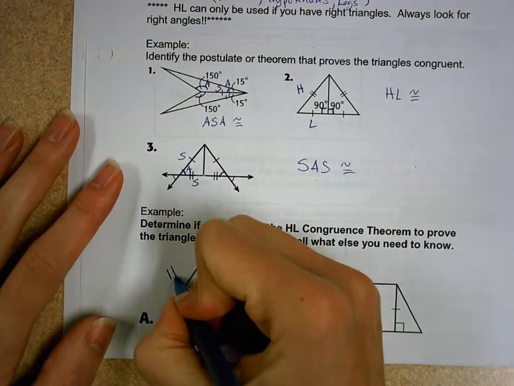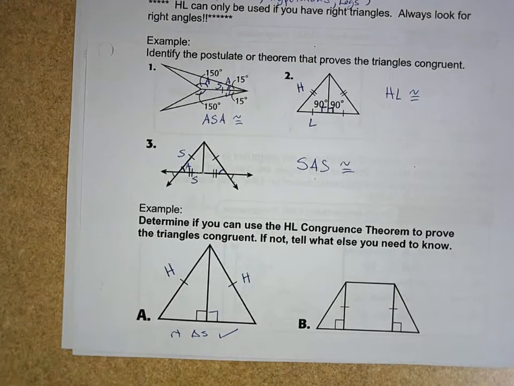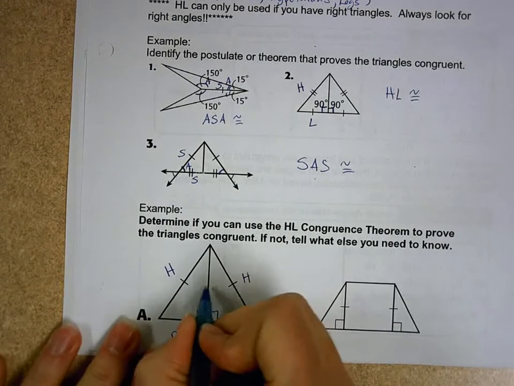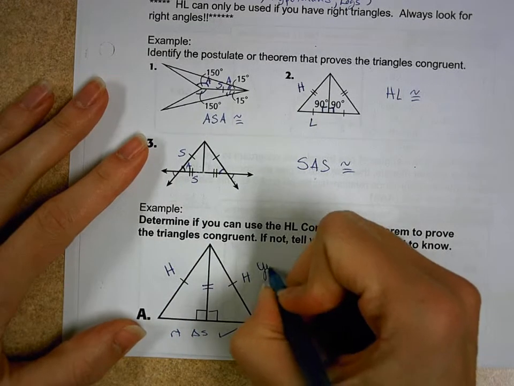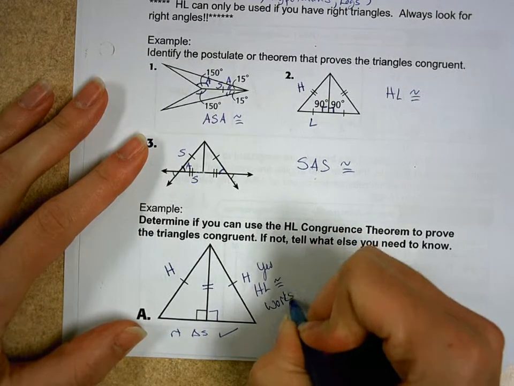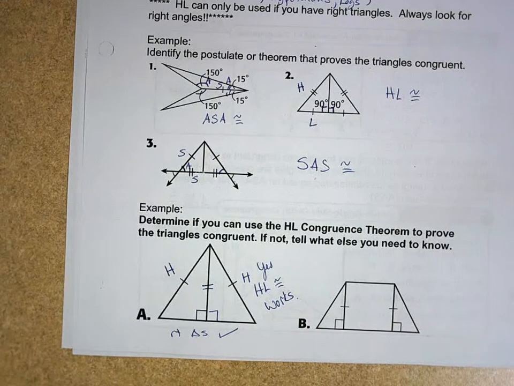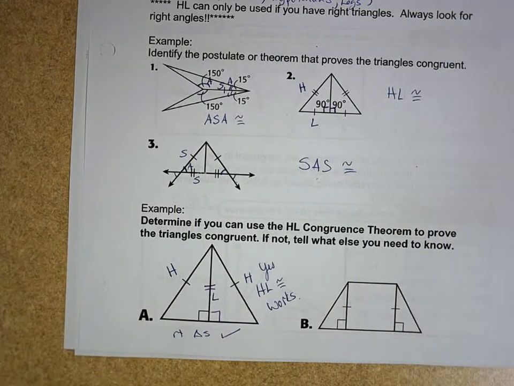I can tell that the hypotenuses, which are opposite the right angle, I have those. I need a pair of congruent legs. Well, the cool thing is the reflexive property works. So that does work. So yes, HL congruence works. Because I have the right triangles, I have congruent hypotenuses, and I can find a pair of congruent legs, because those would be the shared side.